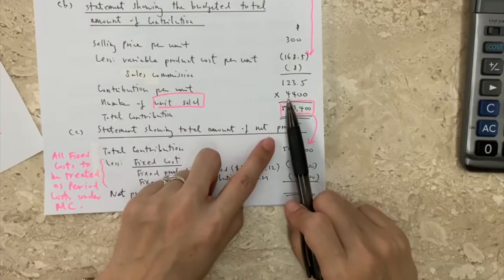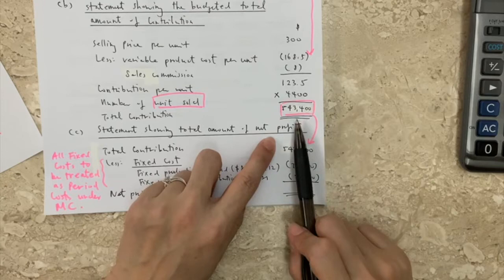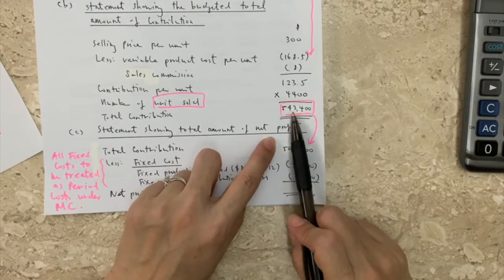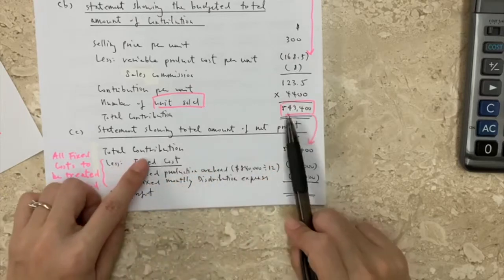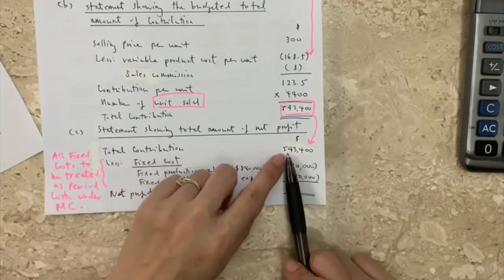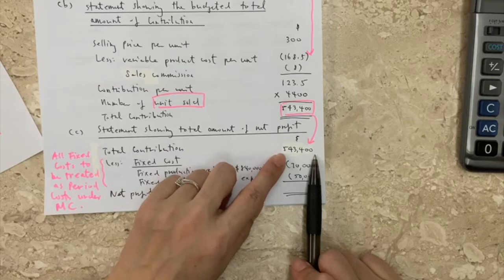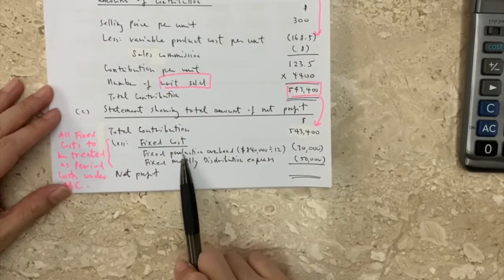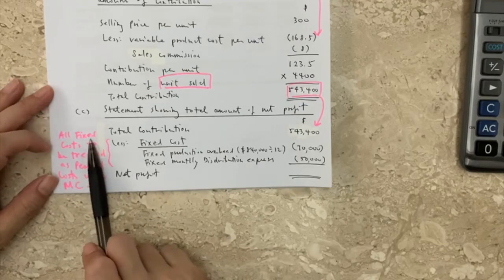It should be 4,400 units, so therefore total contribution should be 543,400. To continue with this total contribution, we have this 543,400. What's left in the profit and loss is treated as period cost, so that will be fixed cost only.